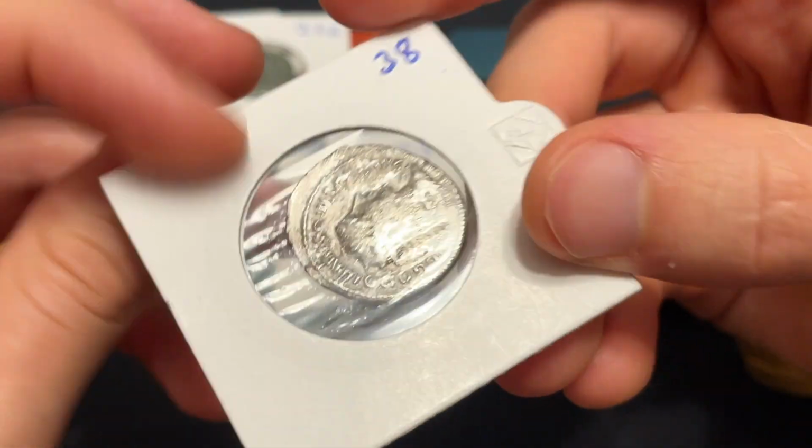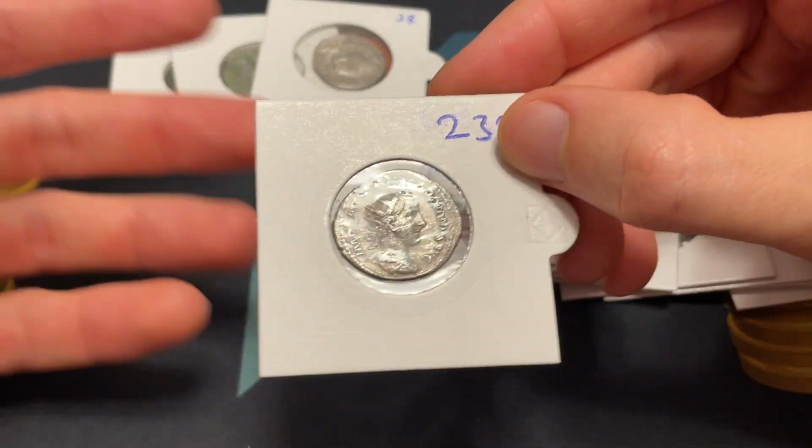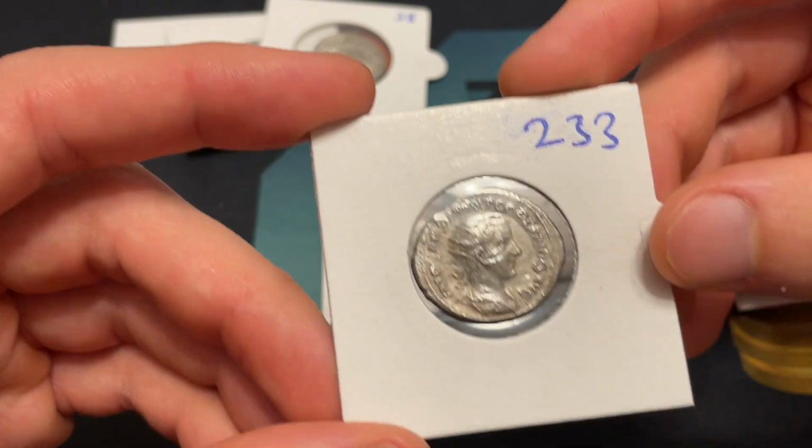Wow. Well, we've done probably a lot worse in the States in terms of our silver content. Another silver coin after that, I think, is basically the same coin.